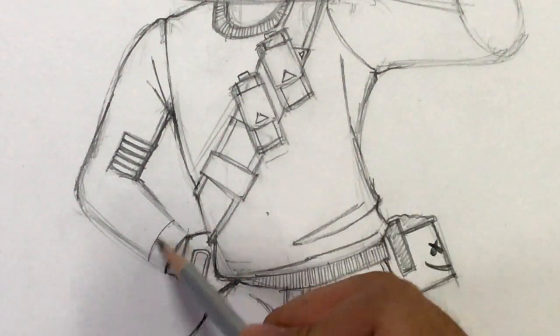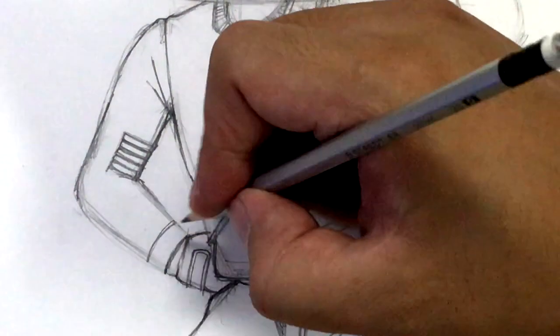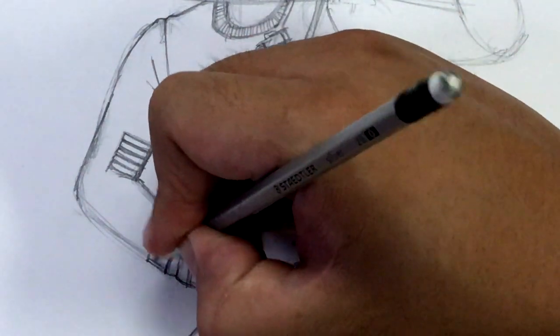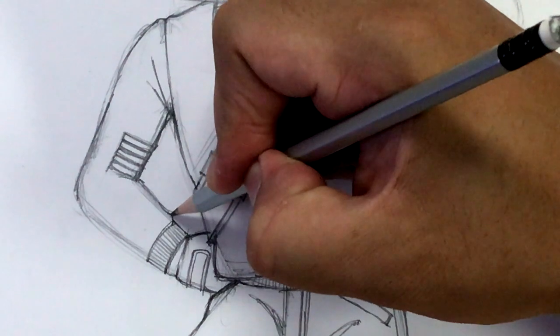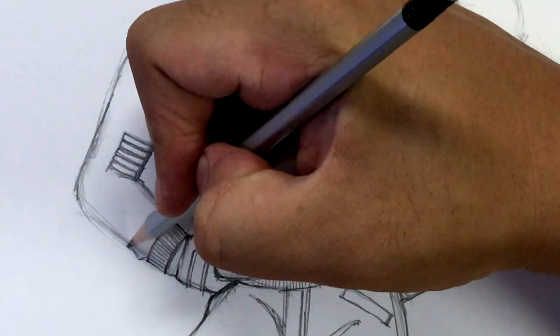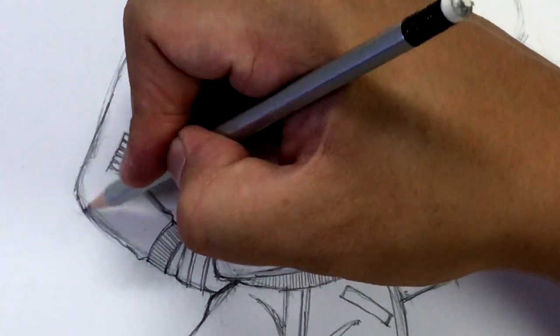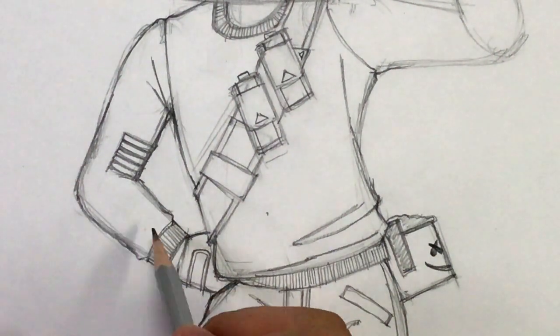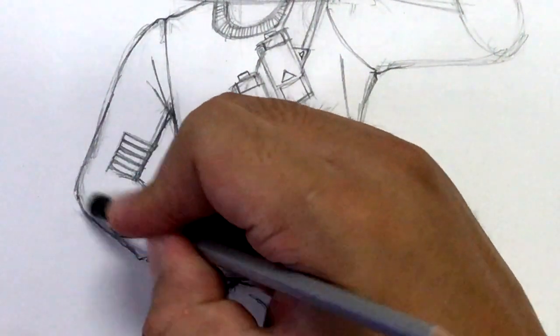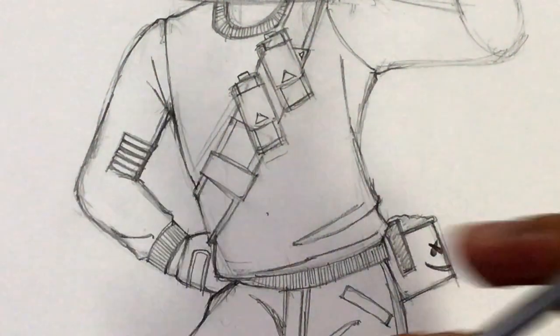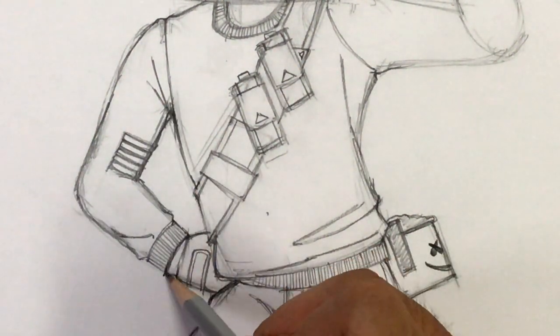Okay, and then again, the stretchy part of the sweater right here. Stripes, fabric bunching up as it would, like that. Okay, and then a little bit of folds, not much. Okay, there you go. That is one.